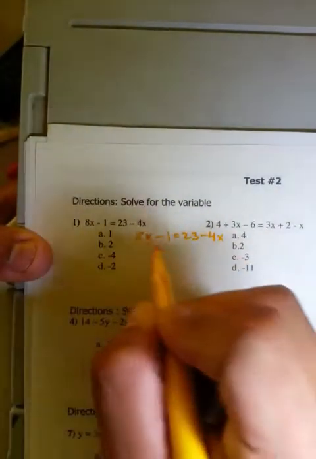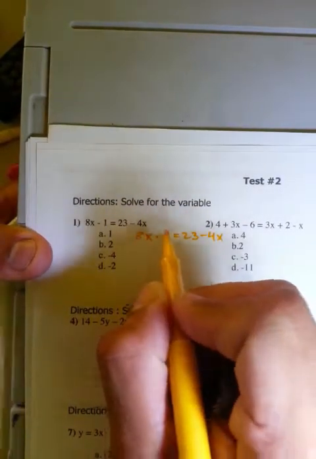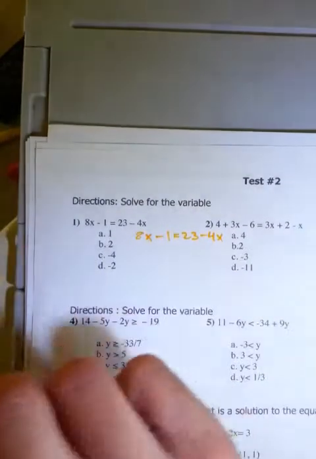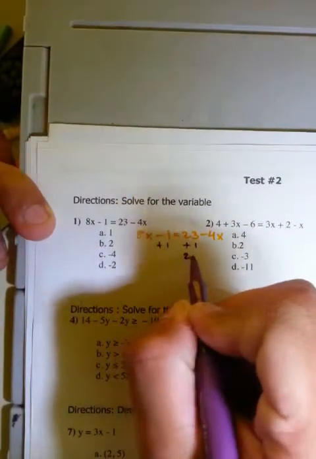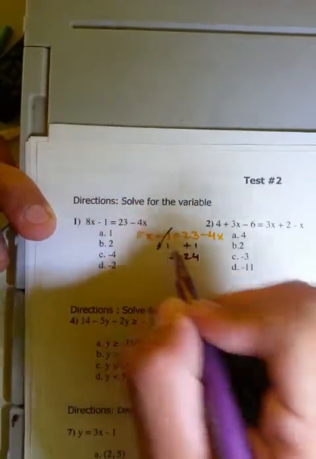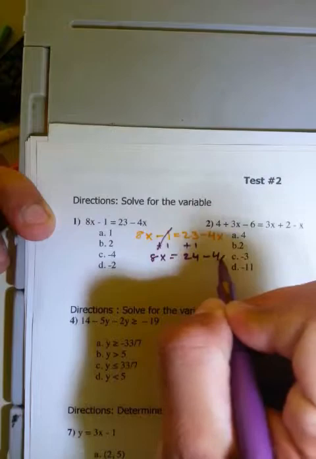So I need to isolate the x, meaning I need to get the variable on one side and the constants on the other. I can start by adding 1 on both sides. That gives me 24 on this side. These two cancel. I can bring down my 8x and my negative 4x.